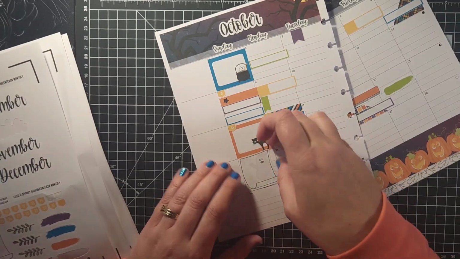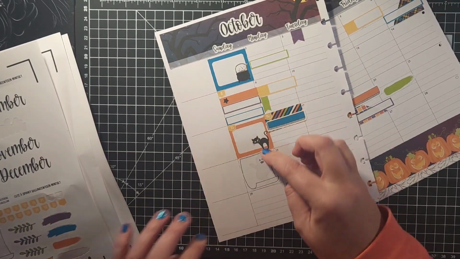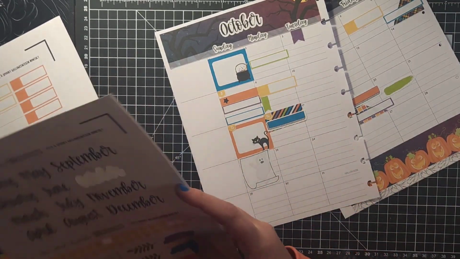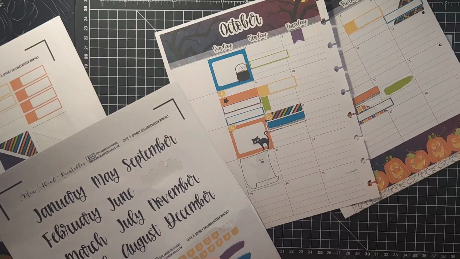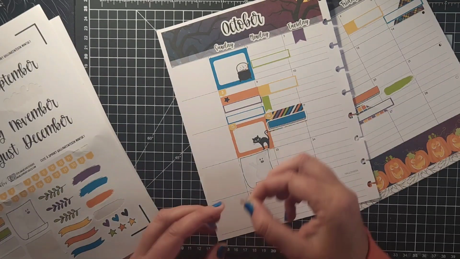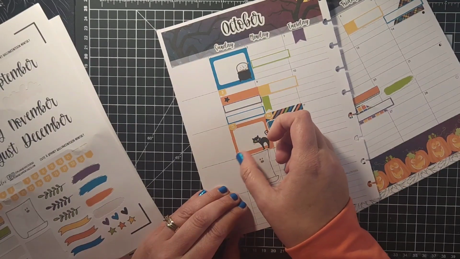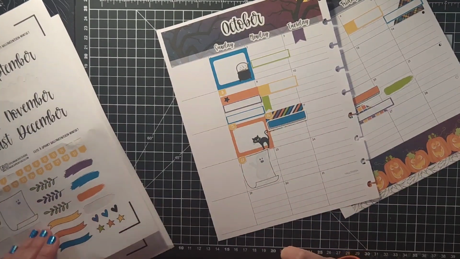So I can get, that's gonna have to stay like that. Darn. Okay, so I can get all the things in. So that's the 22nd. Then the 23rd.